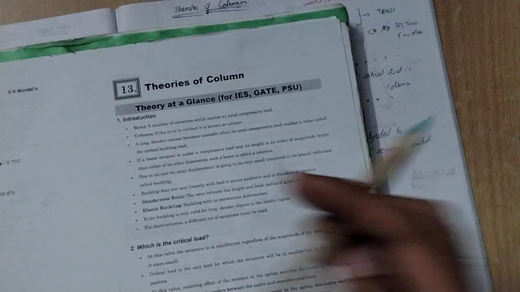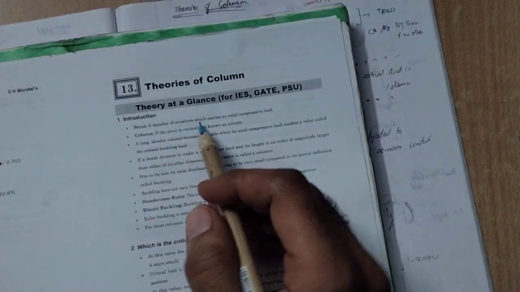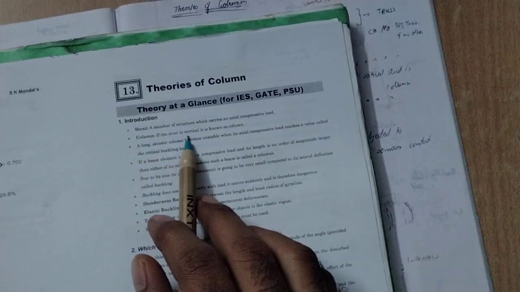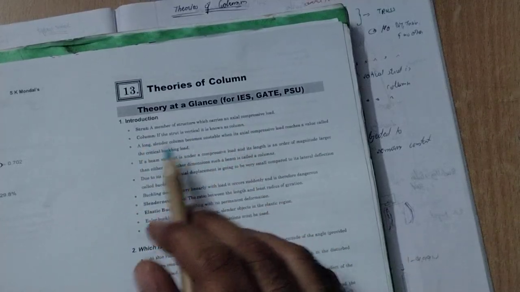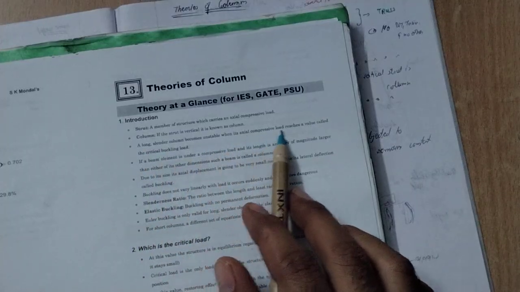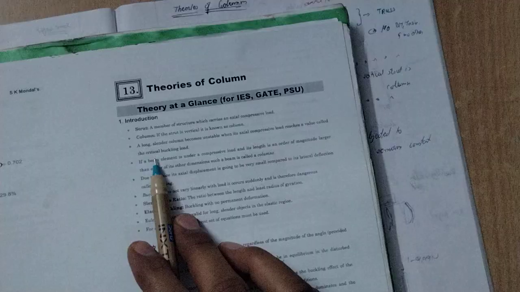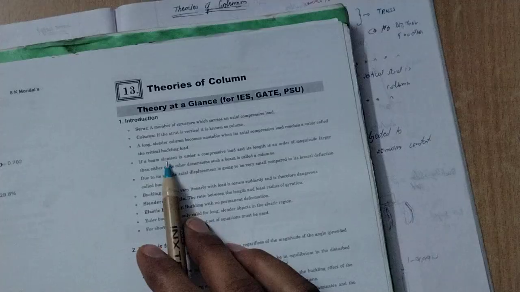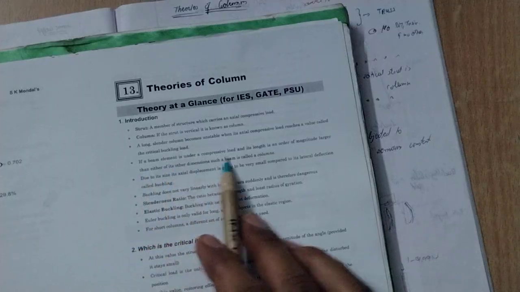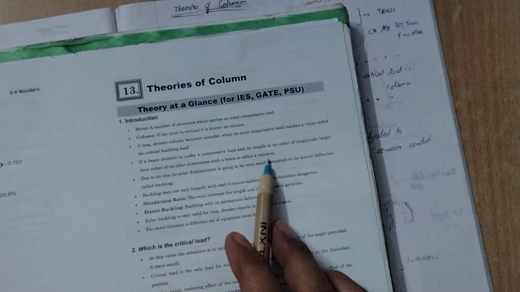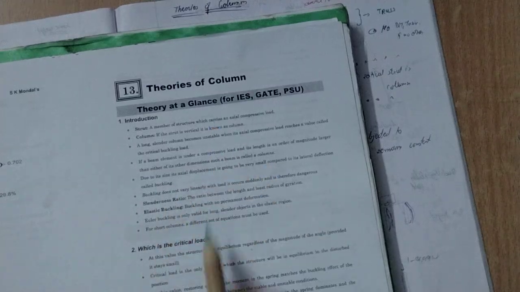First, a member of a structure which carries an axial compression load is called a strut. If a strut is vertical, it is called a column. A long slender column becomes unstable when the axial compression force reaches a critical value. Whenever it reaches the critical value, the load goes inside and buckling will occur. If a beam element undergoes compressive load and its length is an order of magnitude larger than the other dimensions, it is called a column. It means one side will be longer.